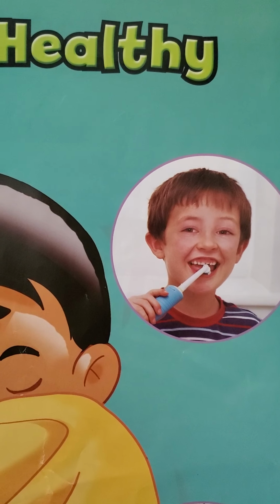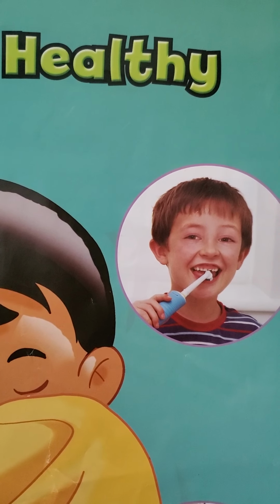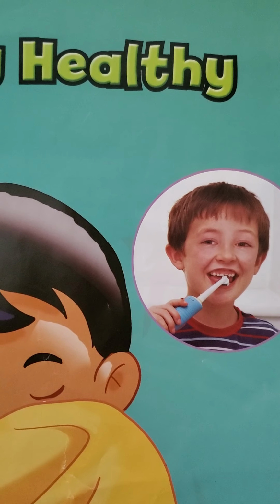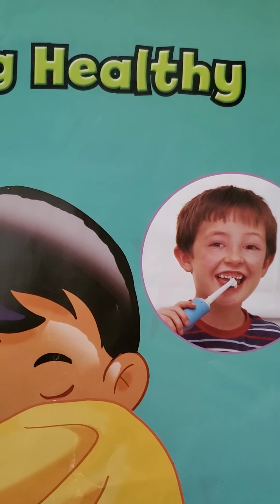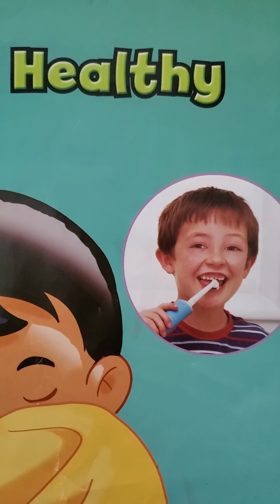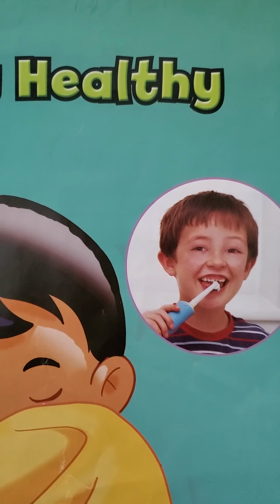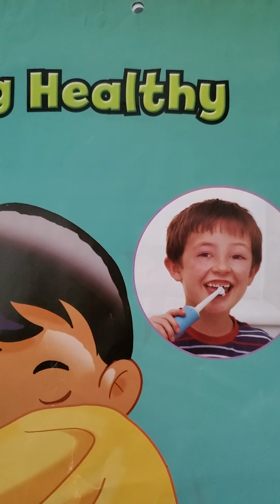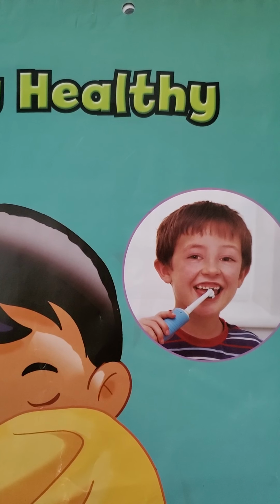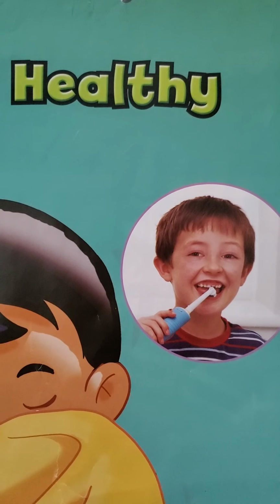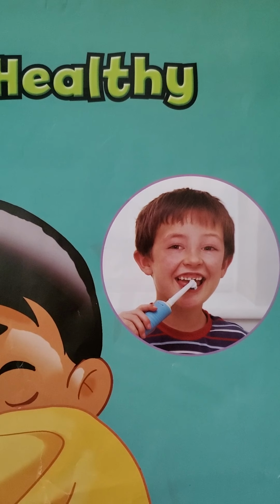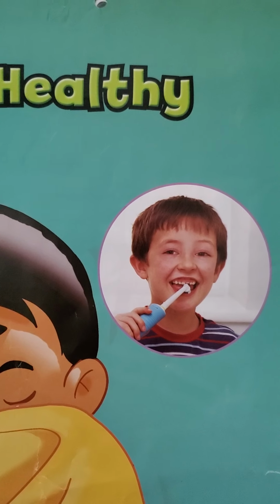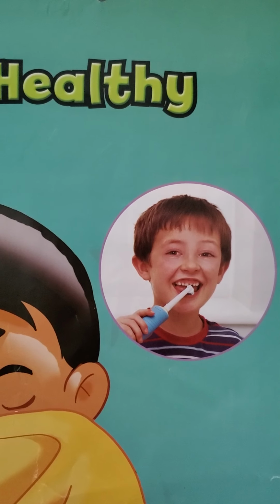Let's think about that for a second. What if we took those words apart? If I took brush away, what word would you be left with? In your inside library voice, tell your parent what word you'll be left with if Miss Smith takes brush away. You're correct. You'll be left with the word tooth. Thank you for using your inside library voice, which is almost like a whisper.